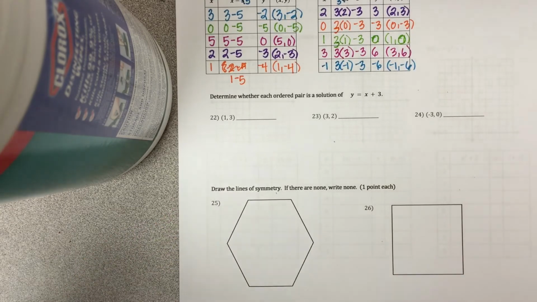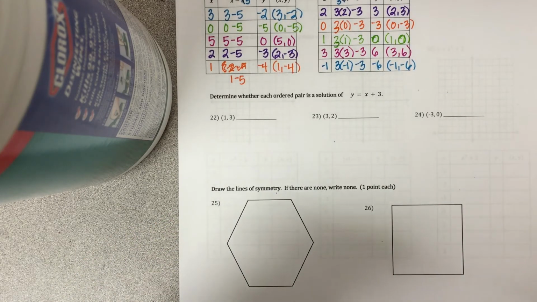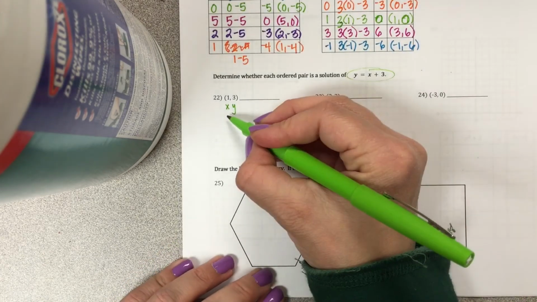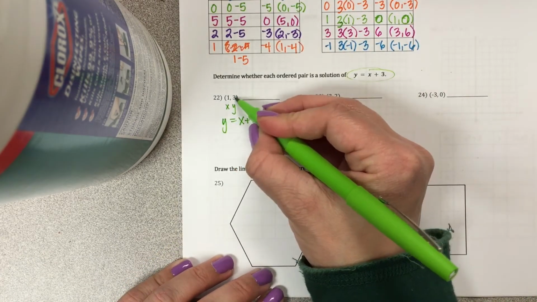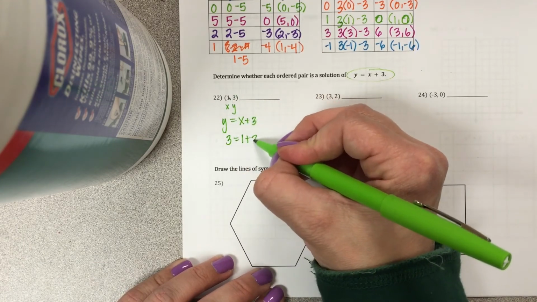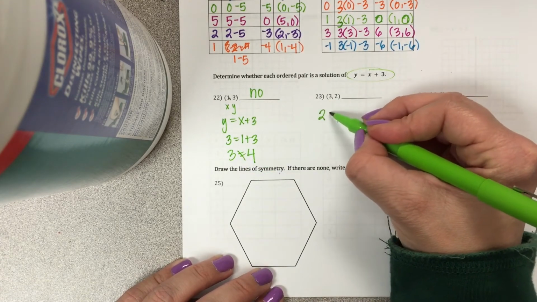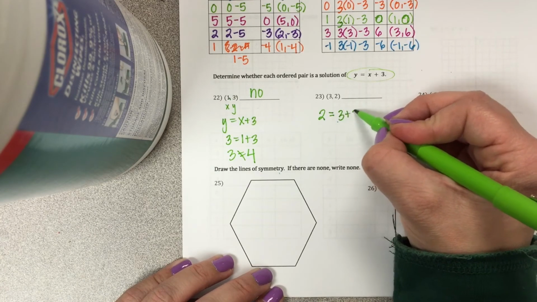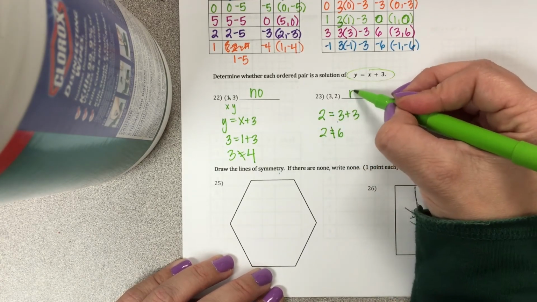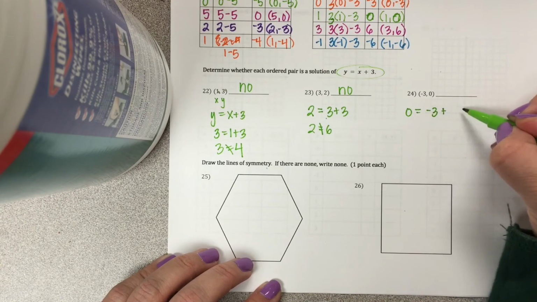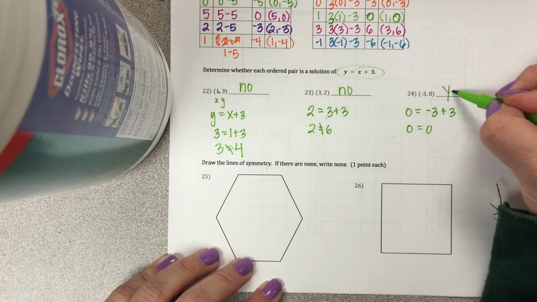And the next section. Determine whether each ordered pair is a solution of y equals x plus 3. So what we have to keep in mind here is that in our ordered pairs, it's always x and then y. So this is x, this is y. The equation is y equals x plus 3. So if this one is y, does 3 equal x, which is 1 plus 3? No, 3 does not equal 4. Here, does 2, the y value, equal 3 plus 3? No, 2 does not equal 6. And then on the last one, if I put in 0 equals x, which is negative 3, plus 3. So does 0 equal 0?